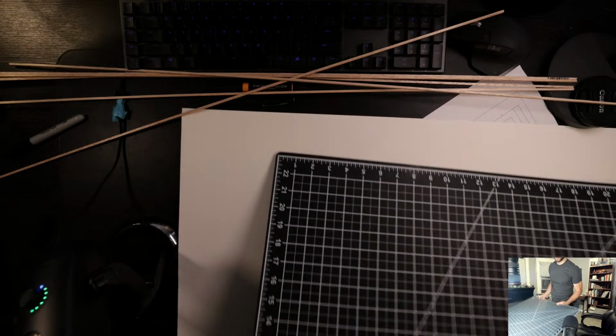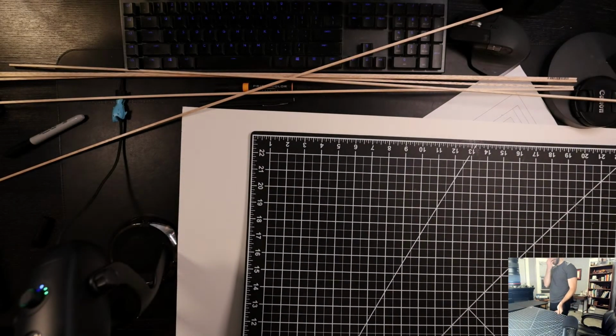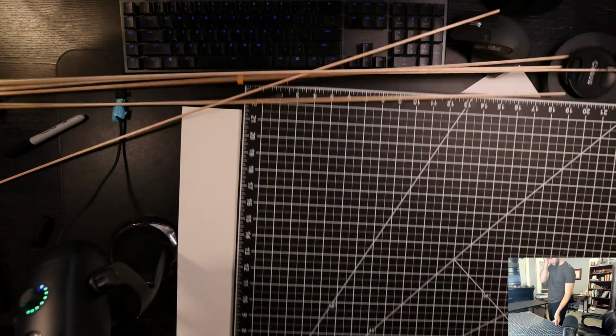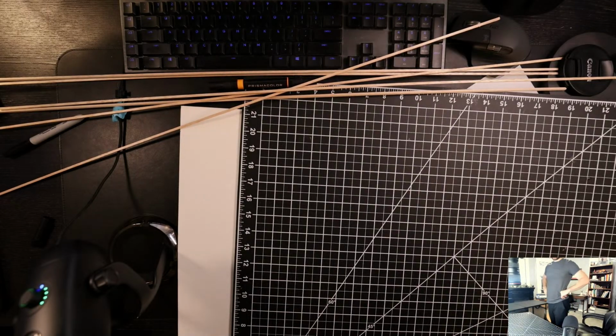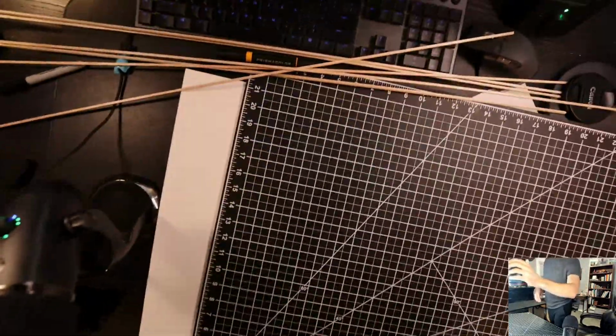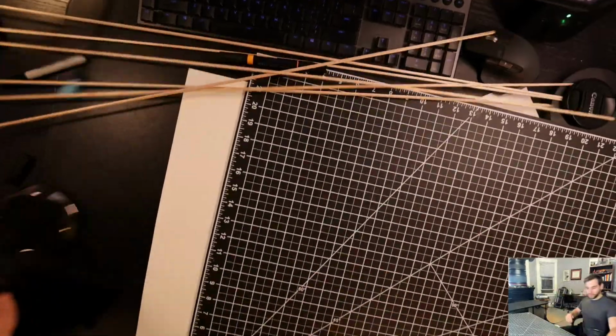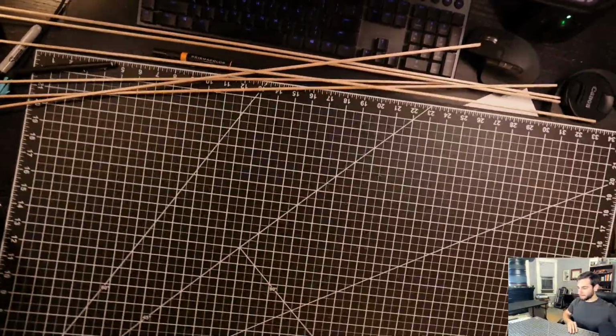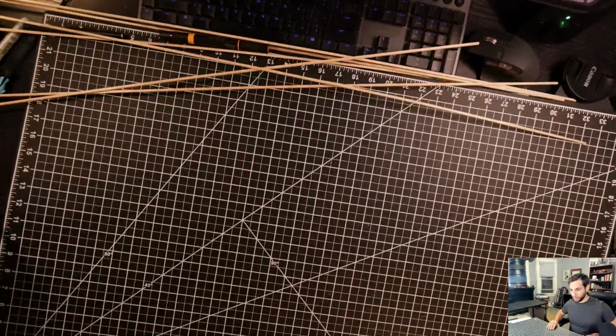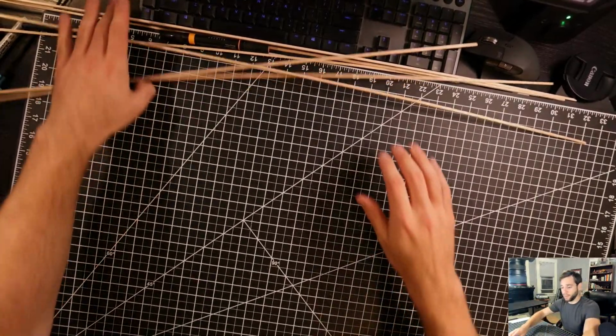Got the cutting board here. Oh, it doesn't fit on the desk. All right, if I just pull that a little more, right? This is going so well. Okay, so that's there.